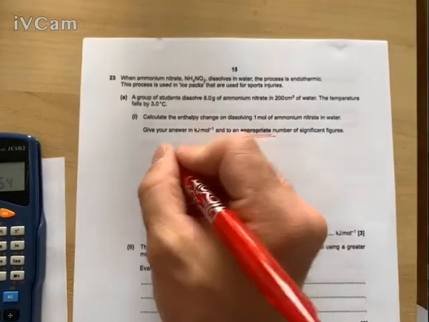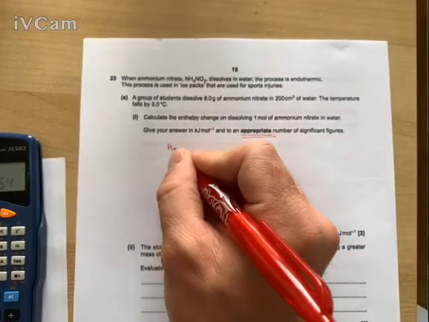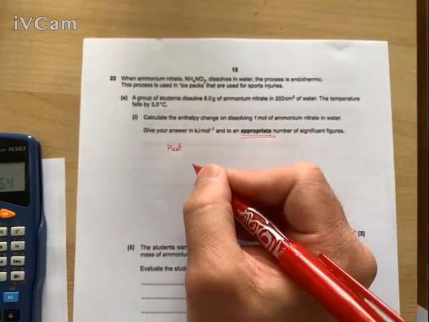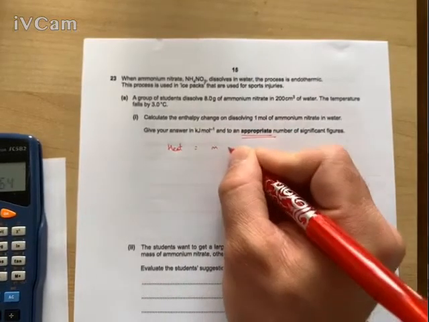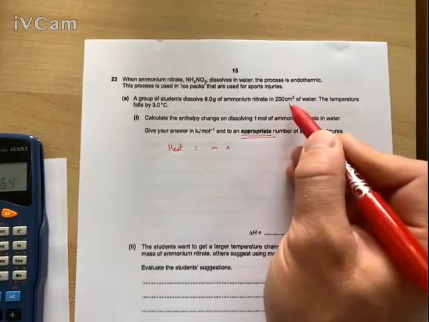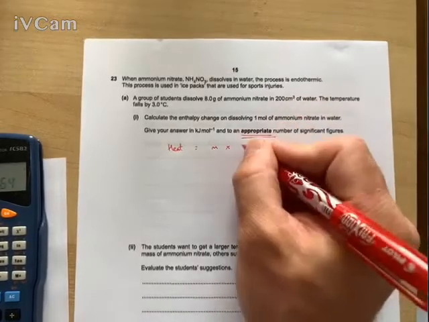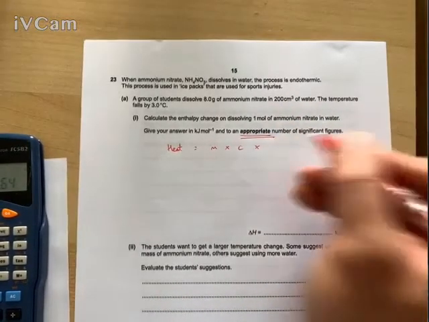Okay, so we know that our equation here for the heat change or the heat transferred or H or whatever you want to say is the mass of the water that's being heated or cooled, the mass of the substance being heated or cooled, times by its specific heat capacity, times by the temperature change.